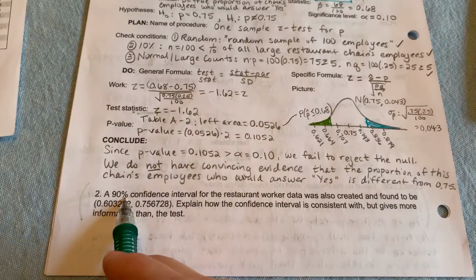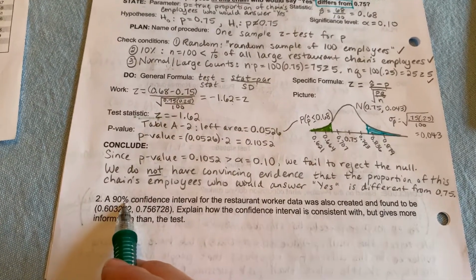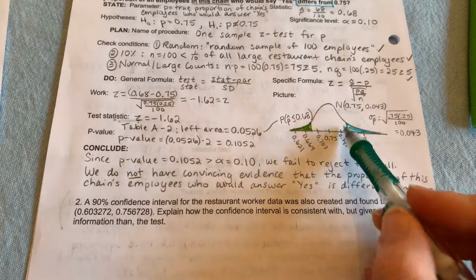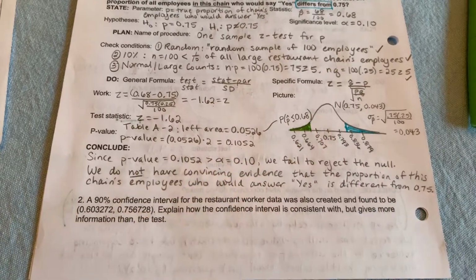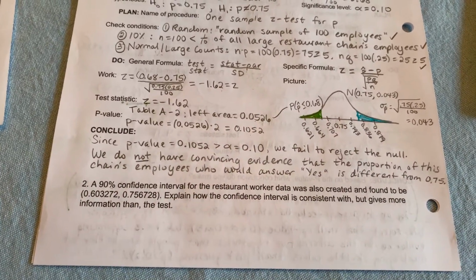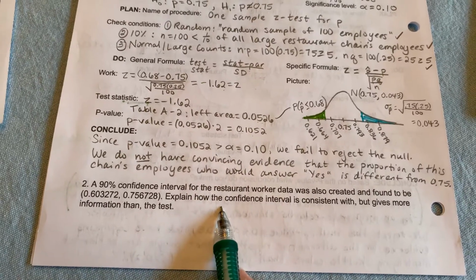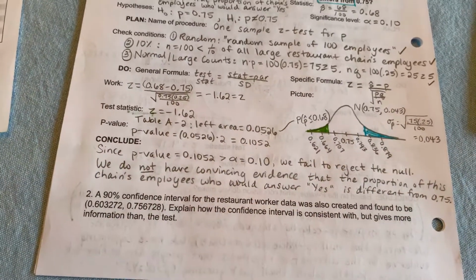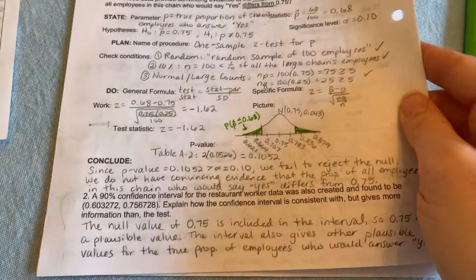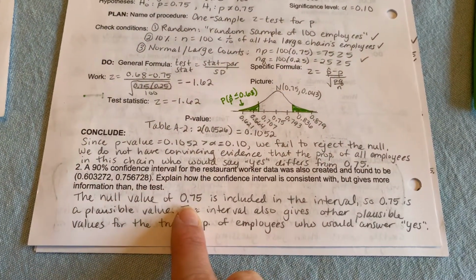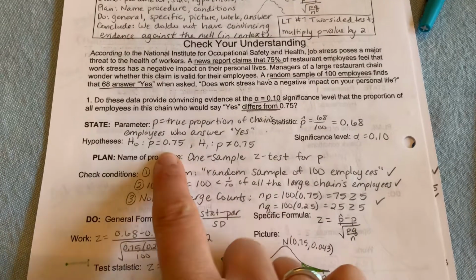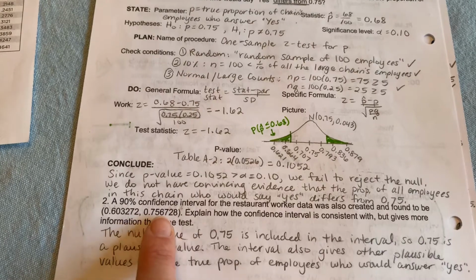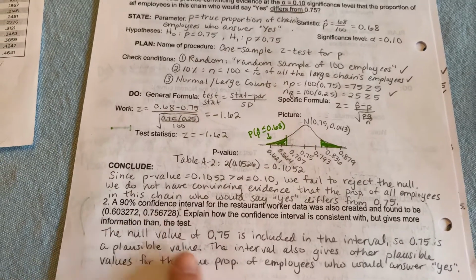Let's notice that it's a 90% confidence interval. So a confidence level of 90% corresponds to a significance level of 10%, right? This middle 90% has 10% on the outside. It's kind of the idea that they're going for there. Okay, so explain how the confidence interval is consistent with, but gives more information than the test. So instead of writing this one out, I'm again just going to show you what I am going to write. I would say that the null value of 0.75, right, the value that I assumed my proportion is, is within that interval, right? 0.75 is less than 0.756, so it's within this interval.